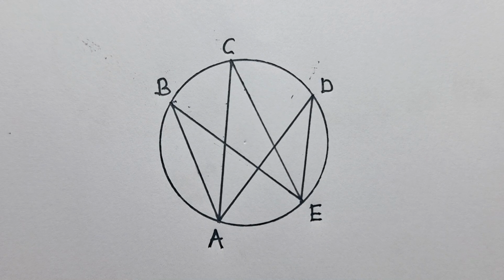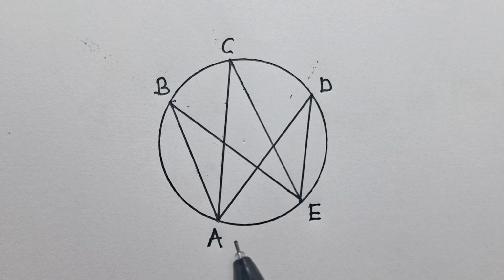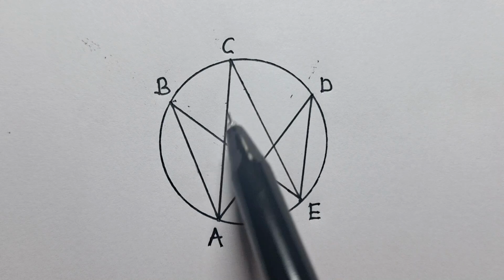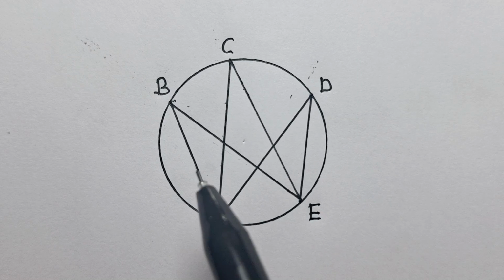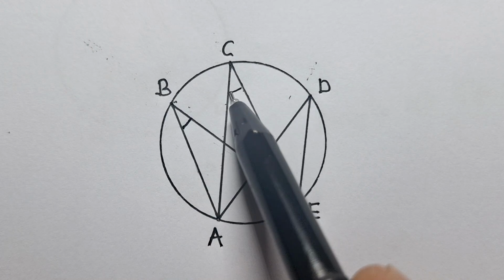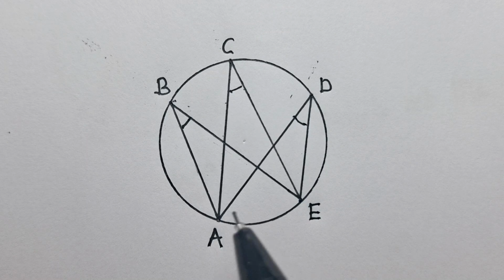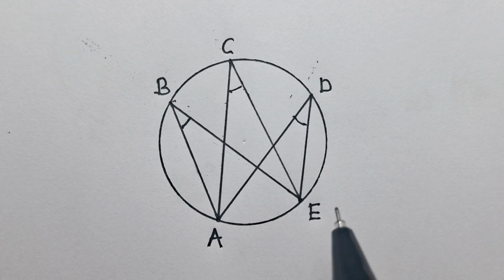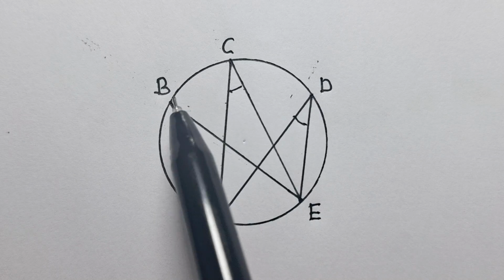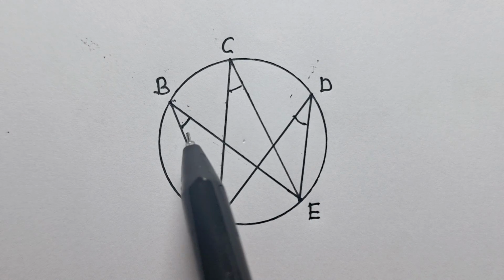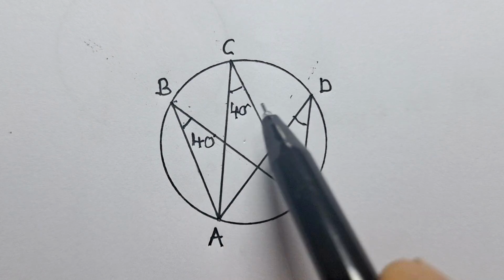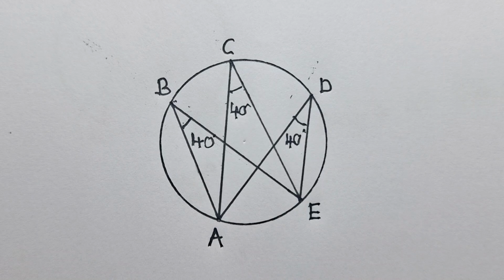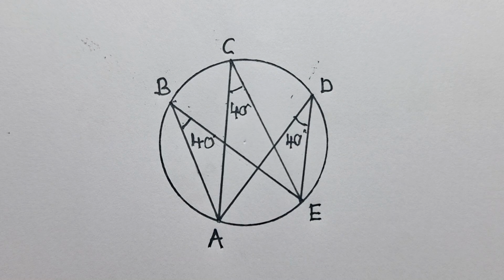So this is the second property, and what the second property says is that for as long as these angles are all coming from the same segment, or should I say the same arc here, they are equal. So this angle is equal to this angle, equal to this angle, provided they're all coming from the same arc and they are all touching the circumference. So let's say this is 40 degrees. This is also 40 degrees. This one is also 40 degrees. So let's check out property number 3.